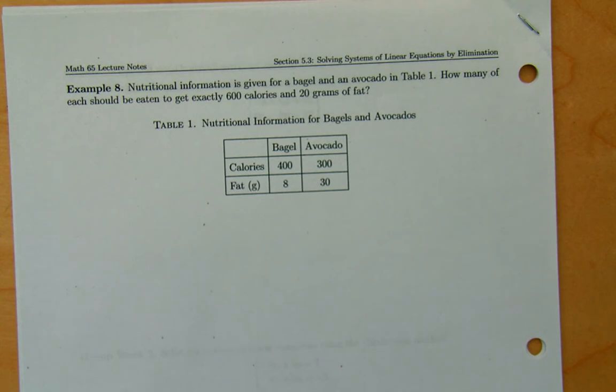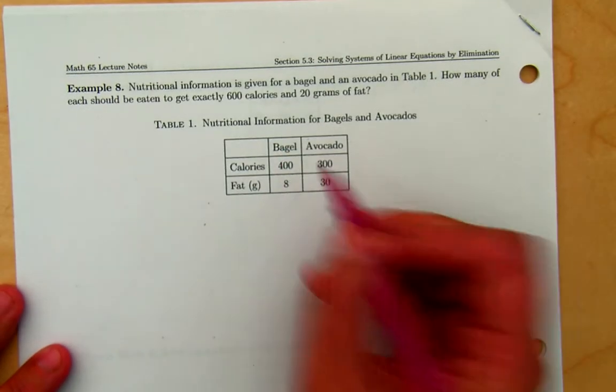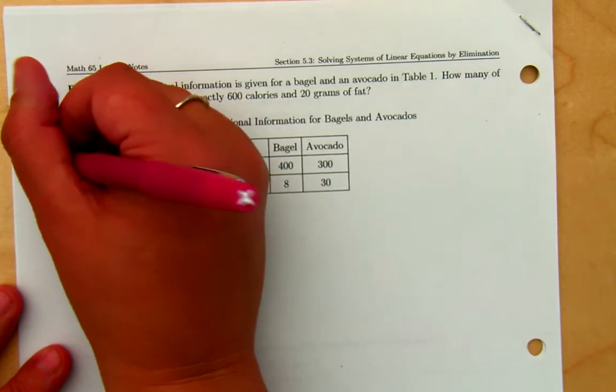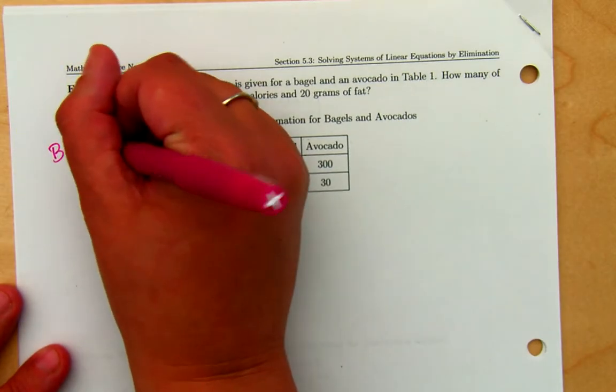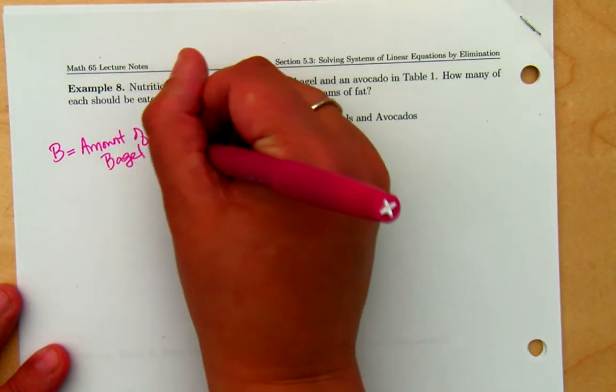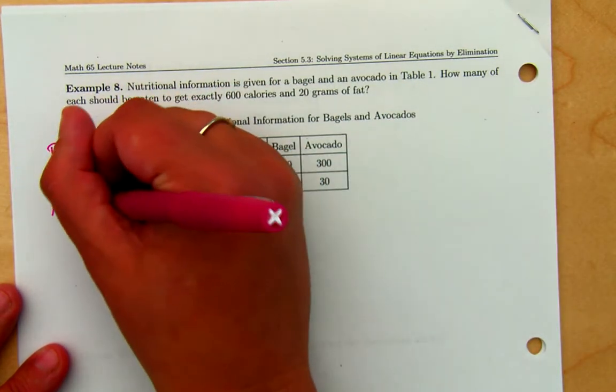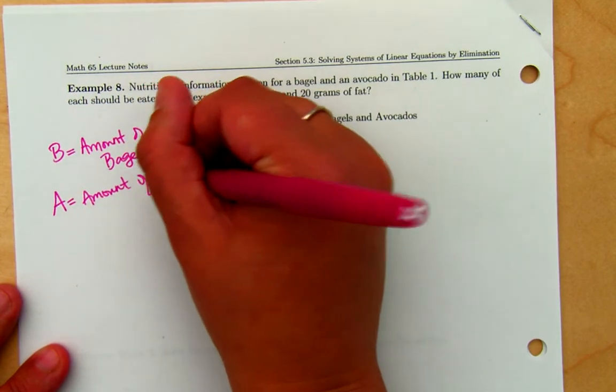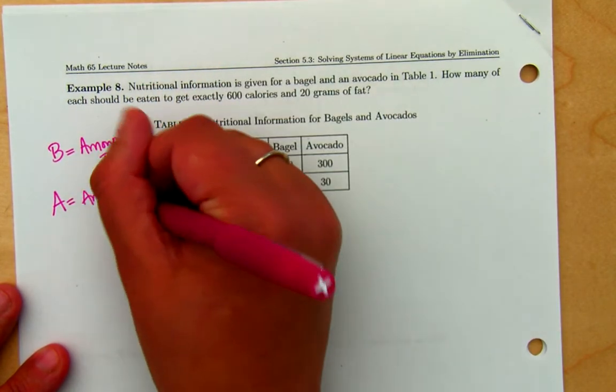So the question is what helps us form our variables. So what am I eating? Okay, how much of each? That's what we don't know. So when you go back to the question and you ask yourself the question, your question becomes the variable, my unknowns. You could use B and A, bagel and avocado. B equals amount of bagel eaten, and A equals amount of avocado eaten.